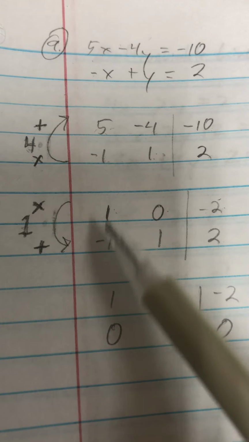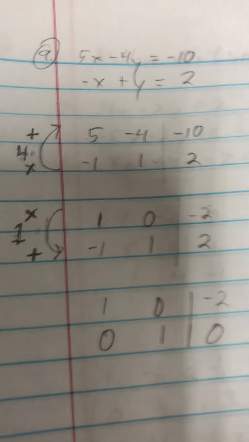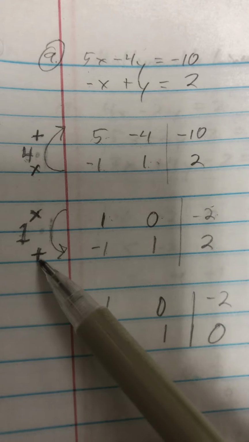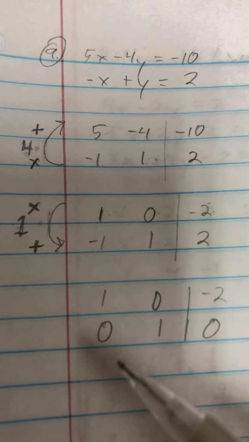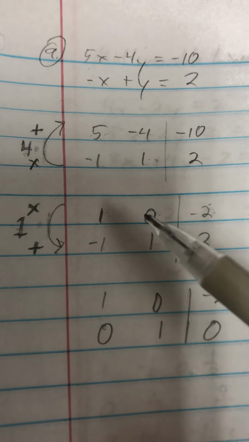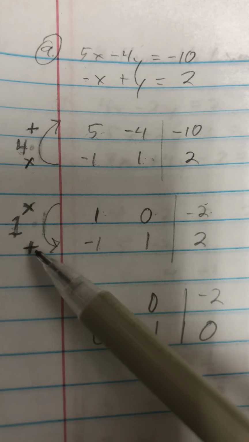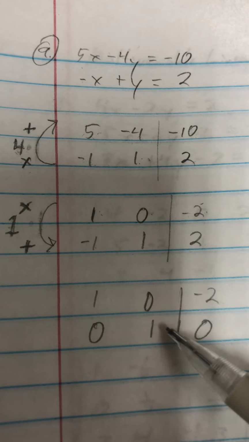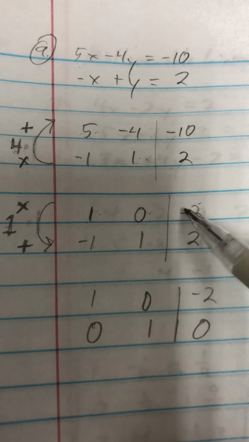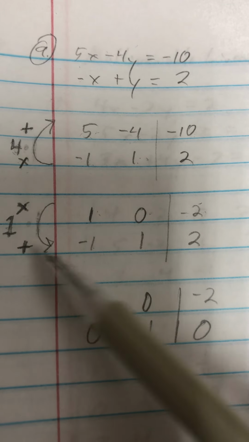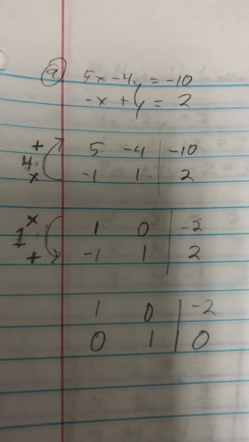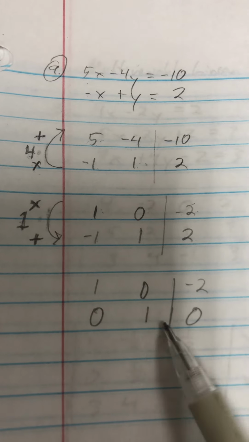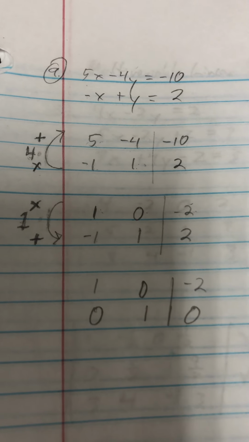So, for instance, this first column here, 1 times 1 is 1. 1 plus -1 is 0. 0 times 1 is 0 plus 1, so that doesn't change that one. That's good because we didn't want to change it. And then this one, -2 times 1 is -2, plus 2 is going to be 0. So I'm done. That's how I got to my desired outcome for number 9.